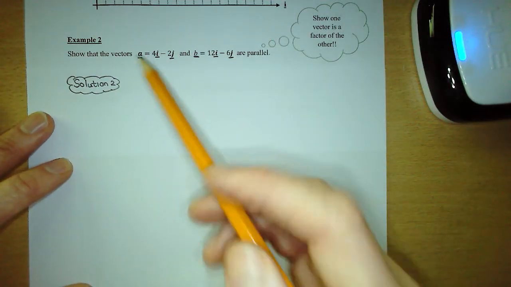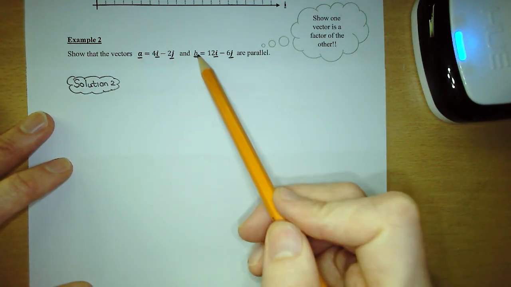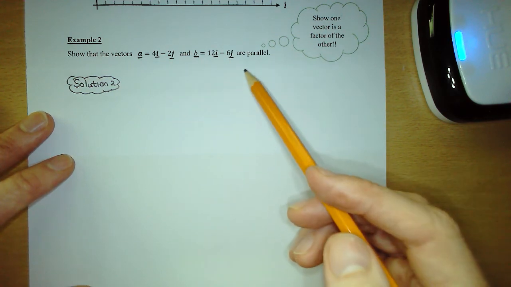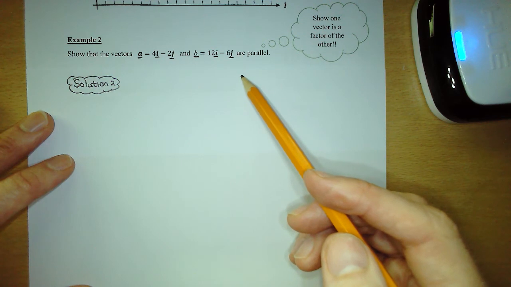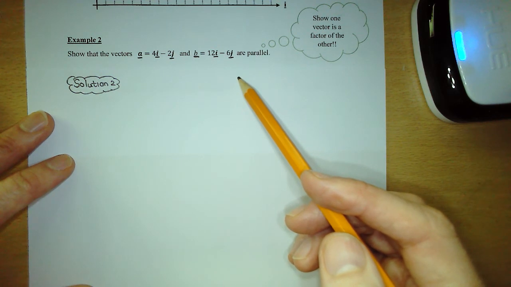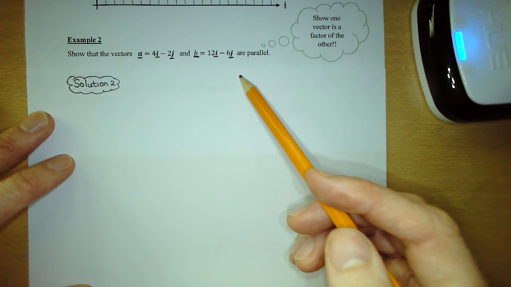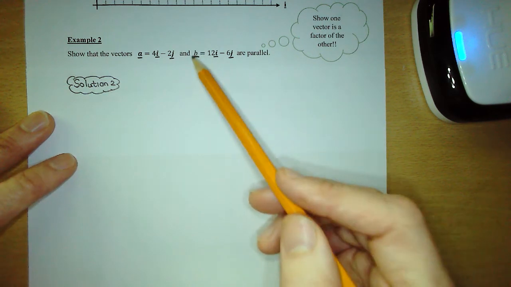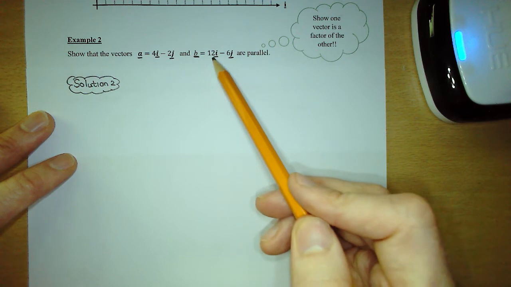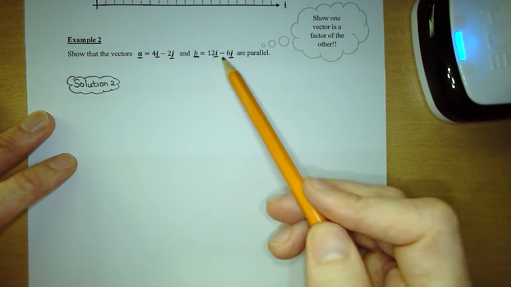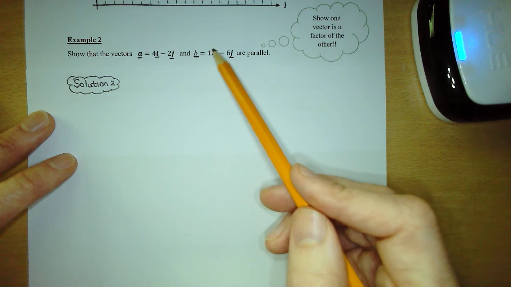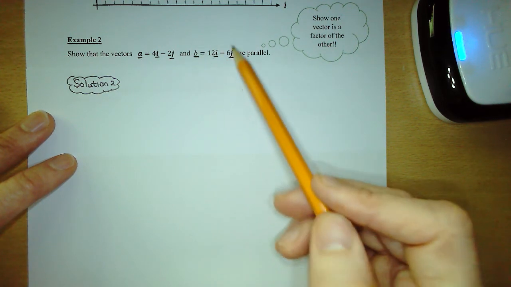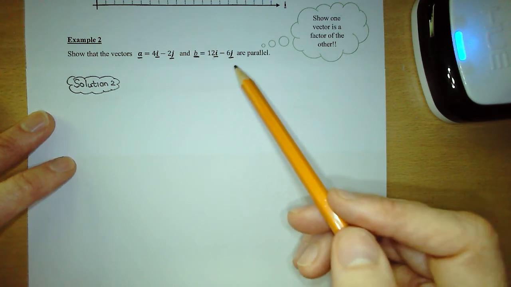Example 2. We want to show the two vectors A and B that are in component form are parallel. In order to do this, you need to show that one vector is a multiple of the other one. Now, in order to do this, we start with the vector that has the larger numerical i component and the larger numerical j component. So I'm talking about 12 and I'm talking about 6. Ignore negatives. So clearly B has the larger numerical values for the i and j components.